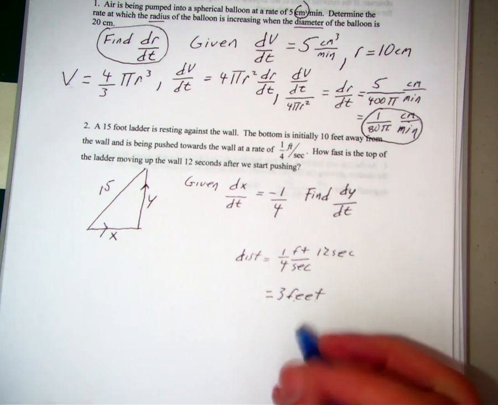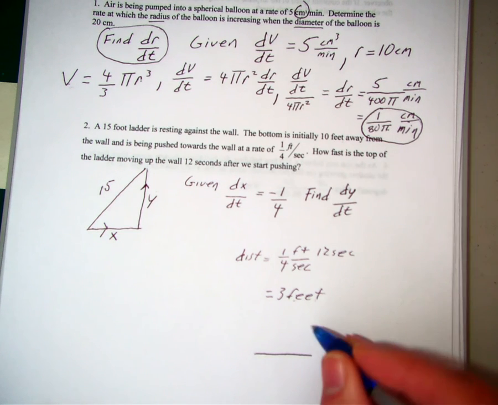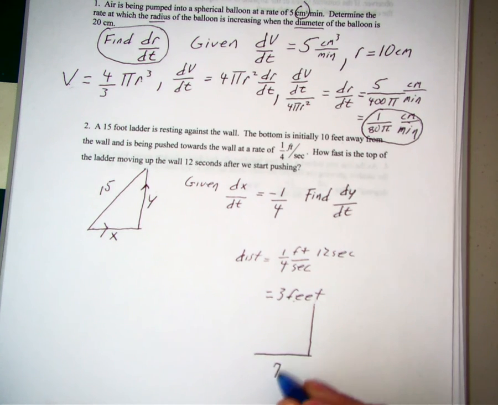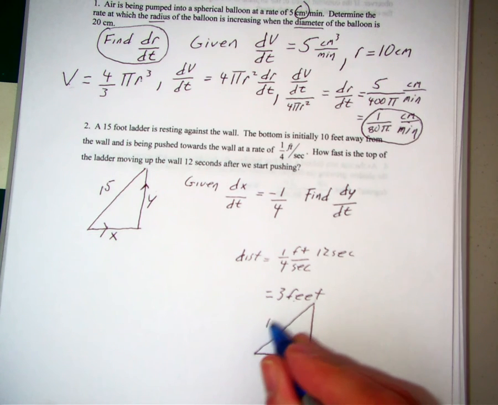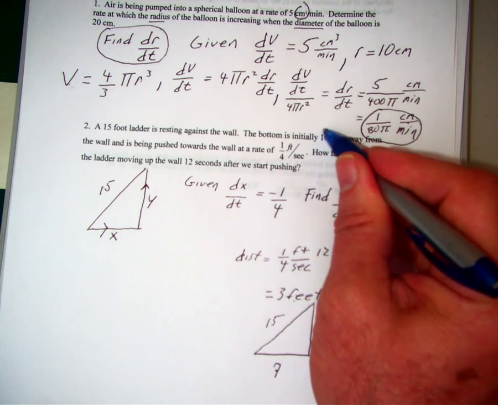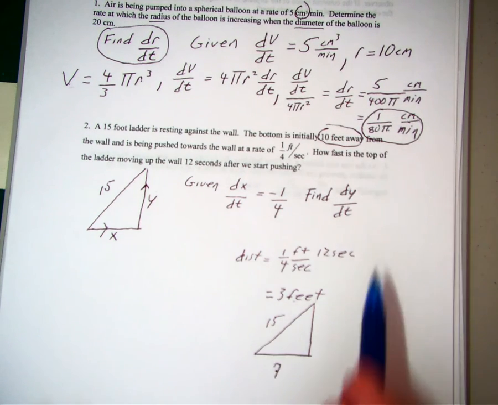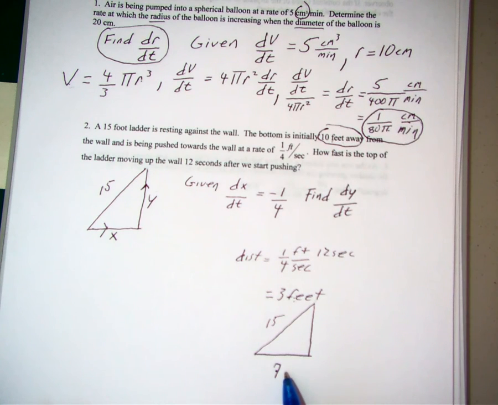So what does that mean? That means you're going to have this picture. In the name of clutter, I could actually draw two pictures right here, but this would end up being 7 feet right here, and this would be 15. Now, again, the labeling is not to scale as usual. It should be a much steeper looking thing. But y'all see where this 7 came from? It started out 10 feet away, but in 12 seconds, it moved another 3 feet. So it would have been 10 feet, but after 12 seconds, it's 7.